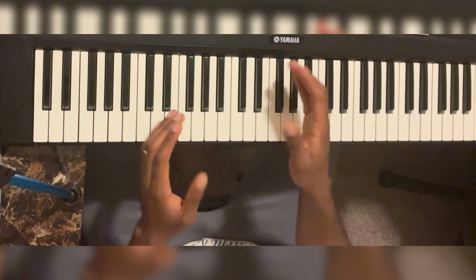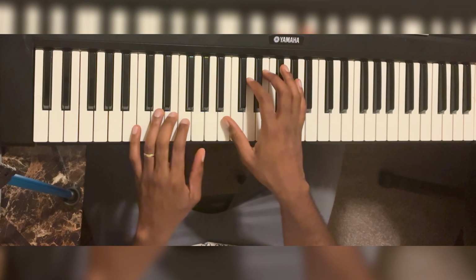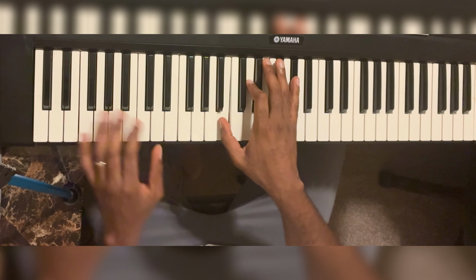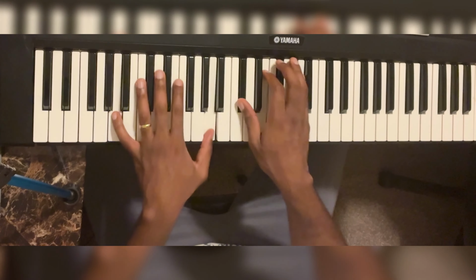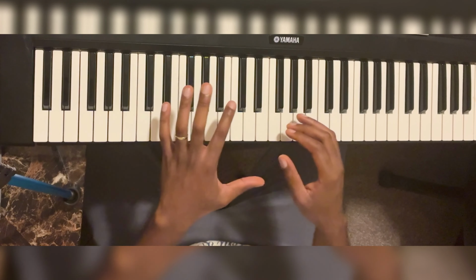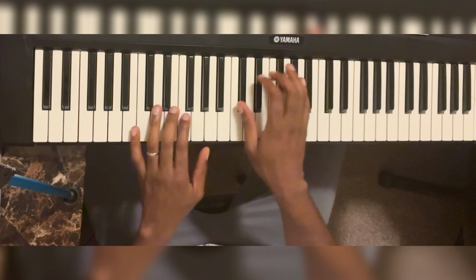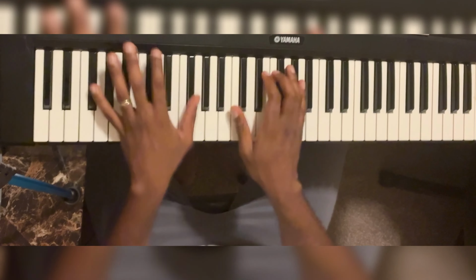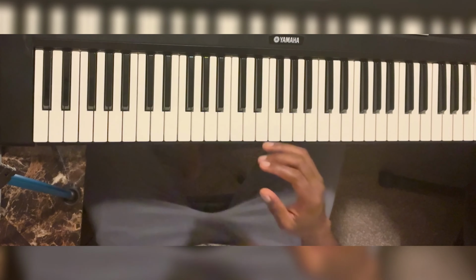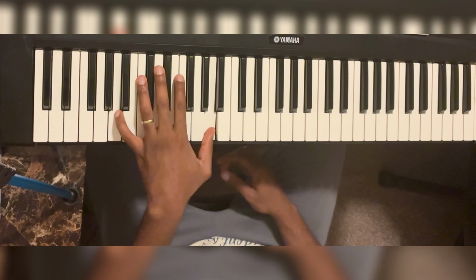And then it's the 6, as I mentioned earlier in the video, it's the 6 to the 4. And I just like to add a passing chord of the 5. And then a little bass walk up happens there, walk up back to the 1. So it'll be a 4, 5, 6, 1.